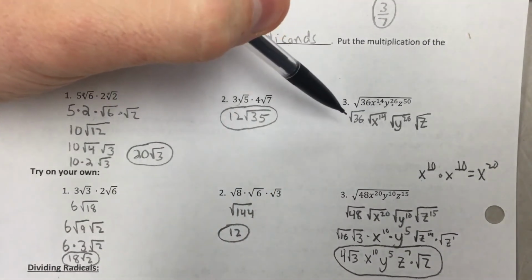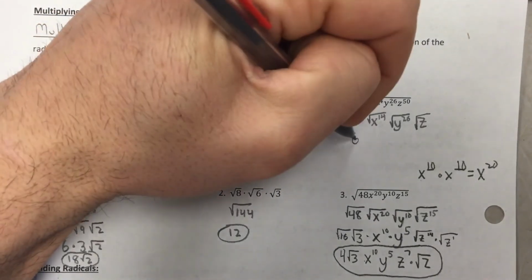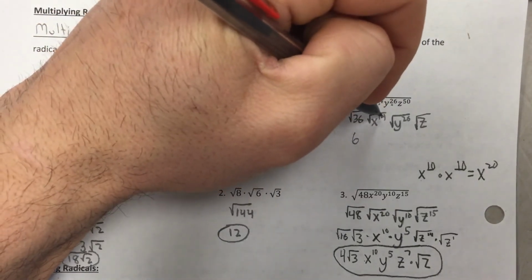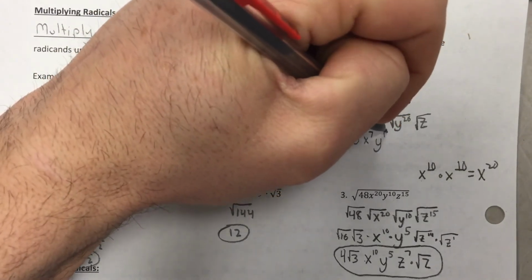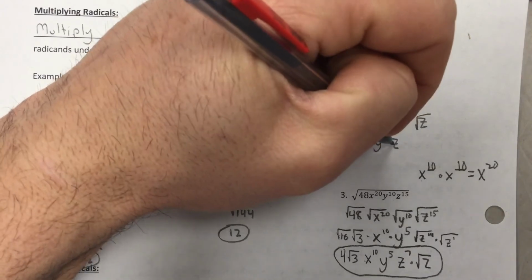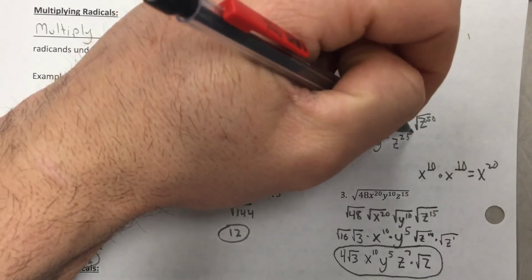And then for number 3, again, like I said, you write this as 3 separate radicals. Square root of 36 is 6. Square root of x to the 14th, I should divide that by 2, x to the 7th. Square root of y to the 26th would be y to the 13th. And square root of z to the 50th would be z to the 25th.